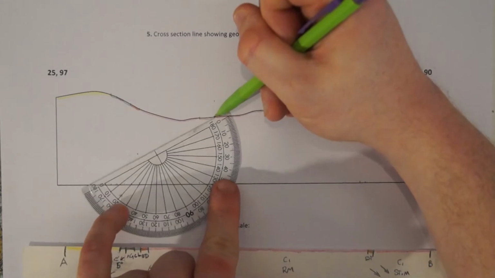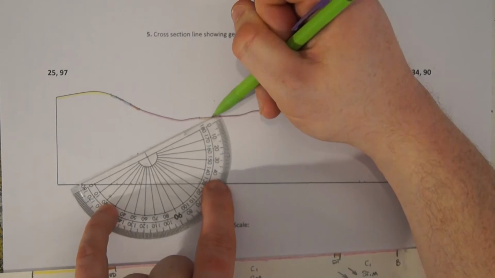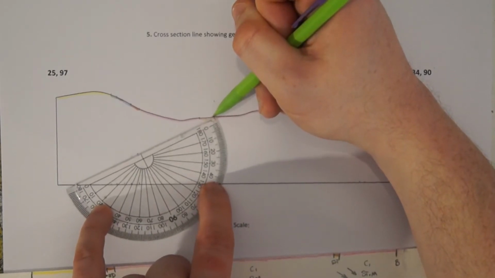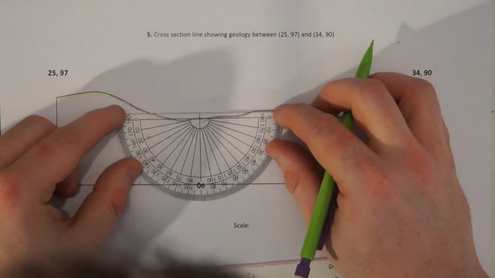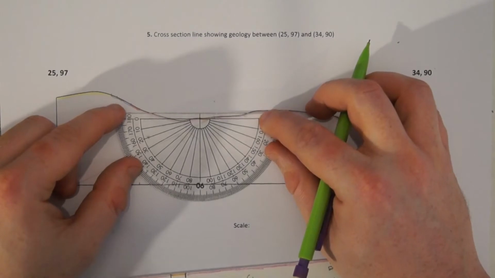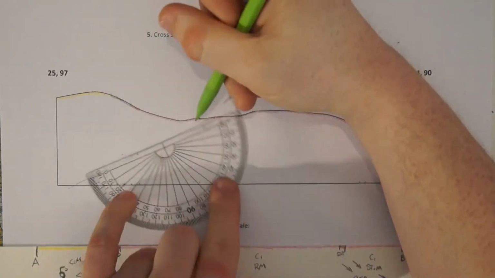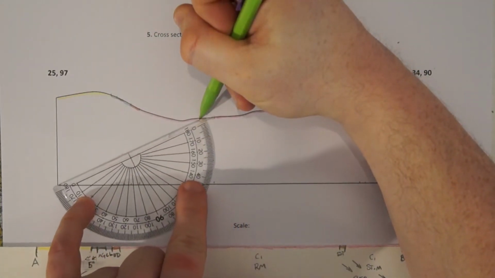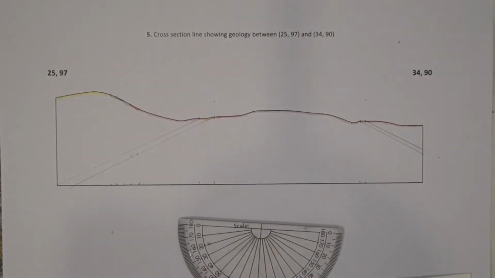Now this is the bit where I know later on I'm going to have to rub this out, and you'll see why in a minute. So that's one contact at 25. There's the next contact at 25. Okay, so I've got my sandstone bed that's defining this fold for me at the moment.